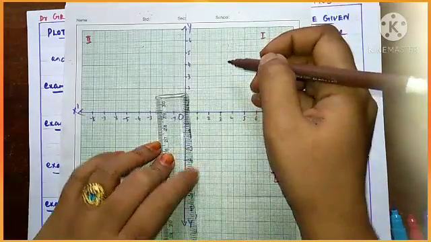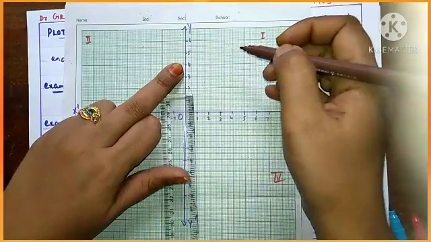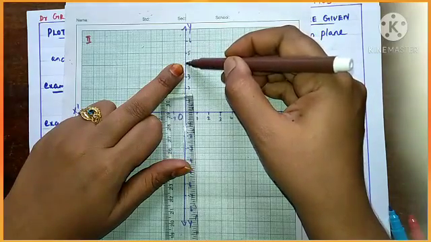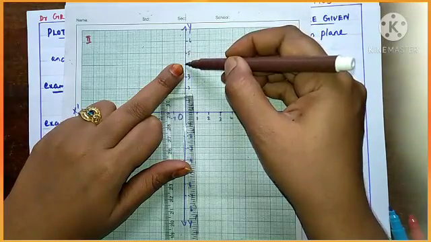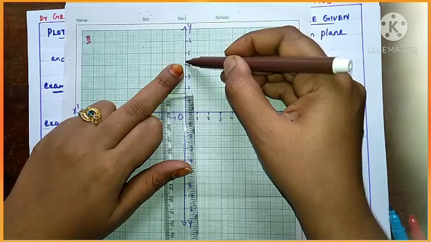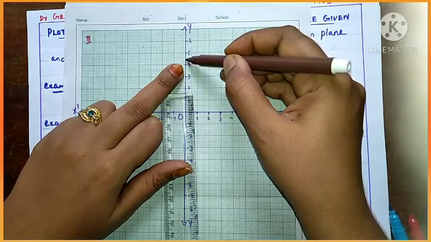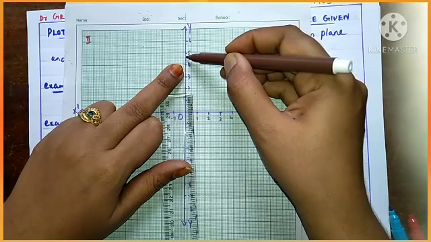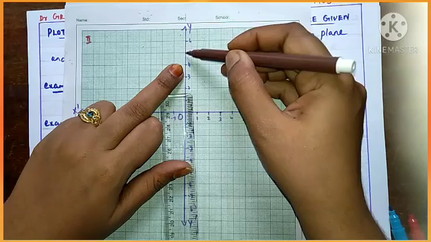Okay, so 4.2, how will you take, children? After 4, in between 4 and 5, you are counting 10 lines, no? So 4.1, 4.2, 4.3, 4.4, the middle line is 4.5, then 4.6, 4.7, 4.8, 4.9, then the next number 5.